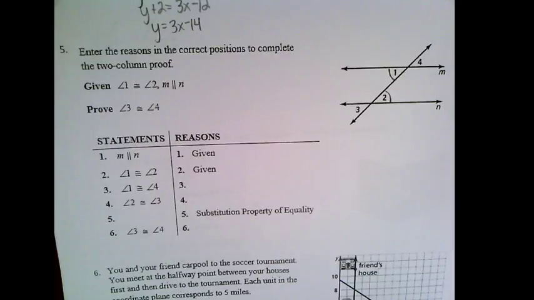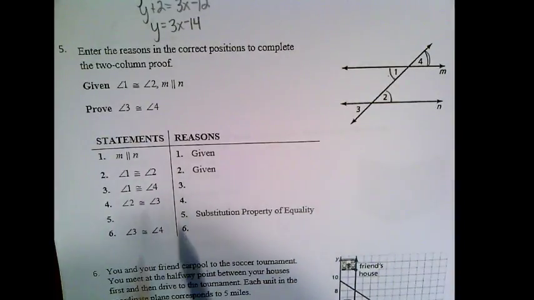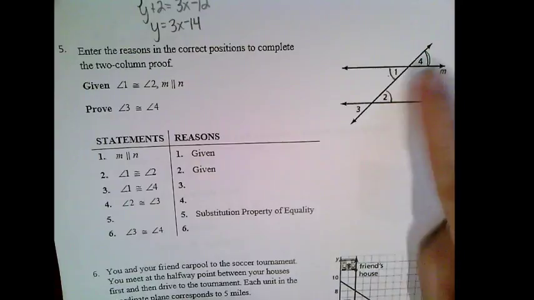Angle 1 already has 1 arc mark. So if this has 1 arc mark, this one's just going to get 1. And then what are we going to put for our reason in there? So we're just looking at angles 1 and 4.